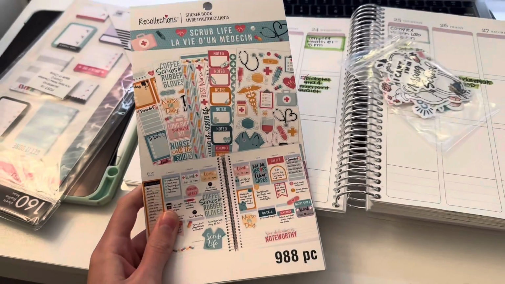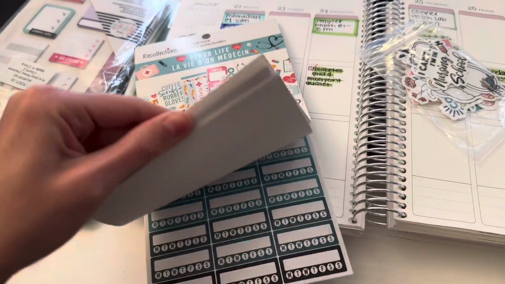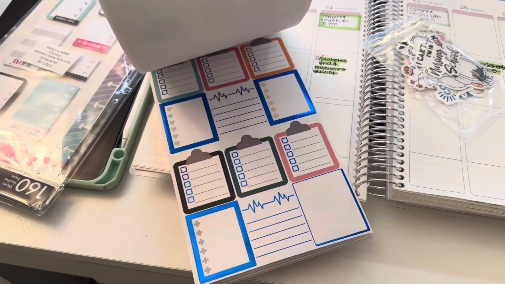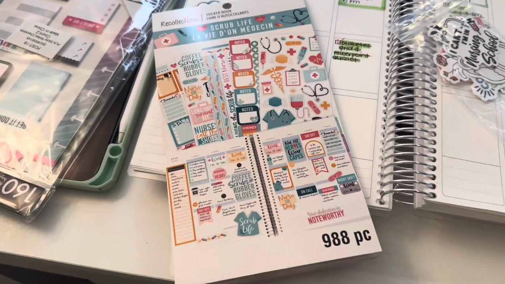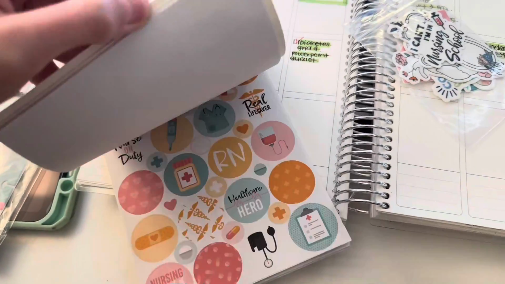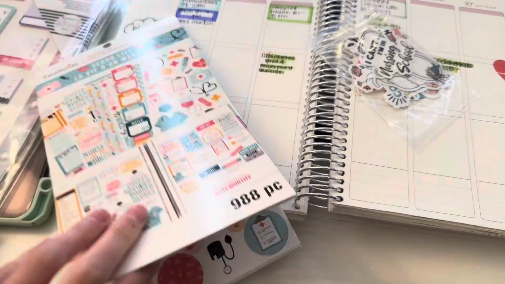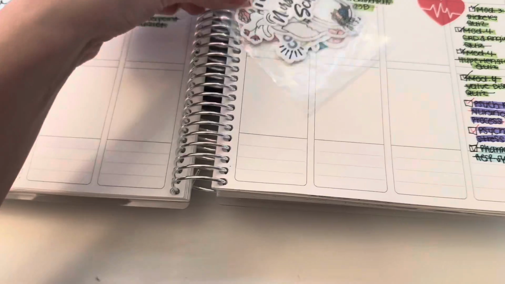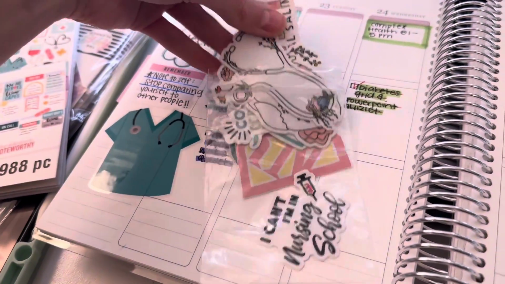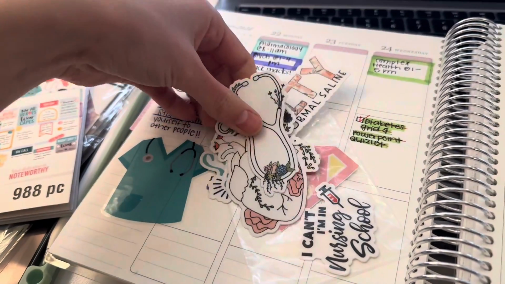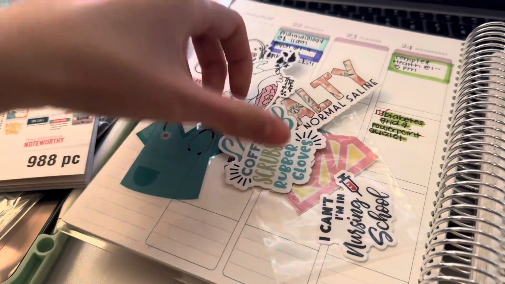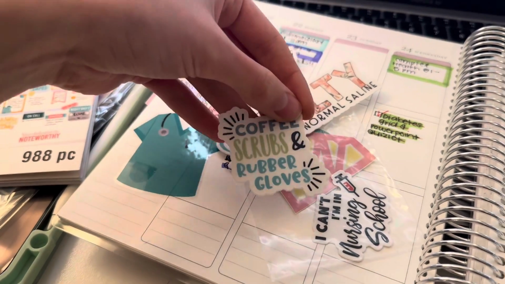This sticker book is super cute. It's from Recollections, and it has just a ton of medical related stickers and just anything related to the medical field. It's the Scrub Life pack, and it's where a bunch of the stickers that I've used in my planner are from. And then I also have these little stickers off of Etsy. I haven't used them yet because they're so cute, and I'm just so bad about not using stickers that I think are super cute because I'm really indecisive about where I want to put them.